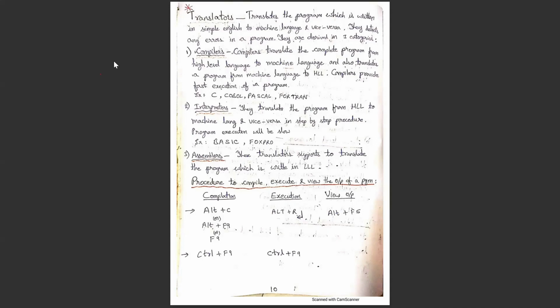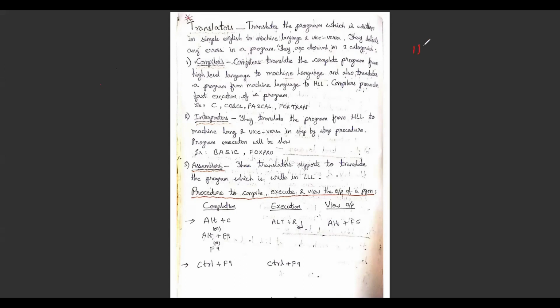Now this part is very, very important. Generally, I said you have high level language, low level language, middle level language. So just forget about the middle level language. First, you have high level language, which is developed in terms of simple English. This simple English can be understood by the user, but the computer can't understand, right?